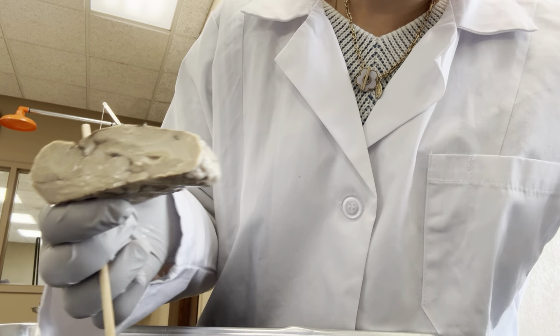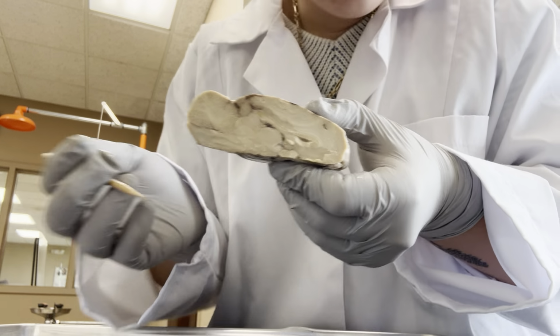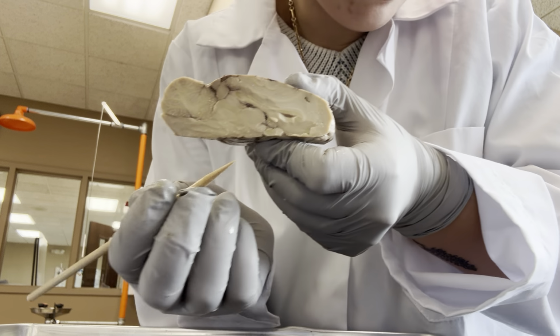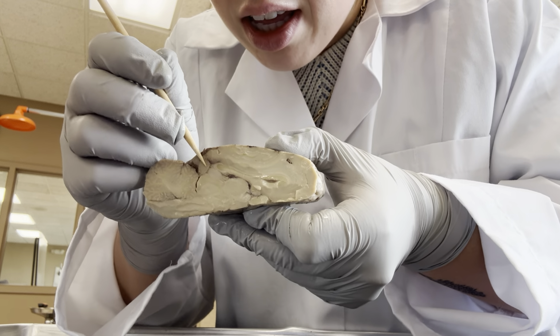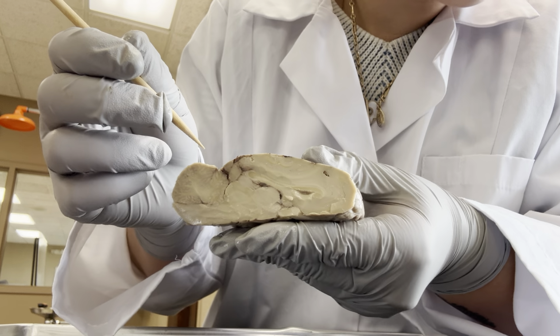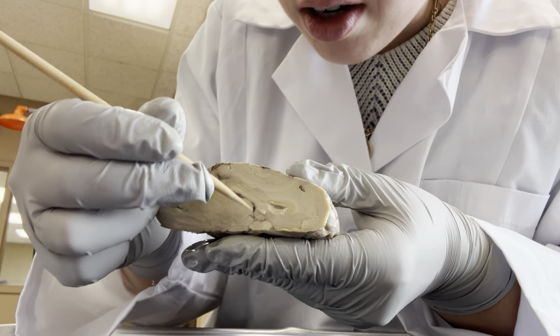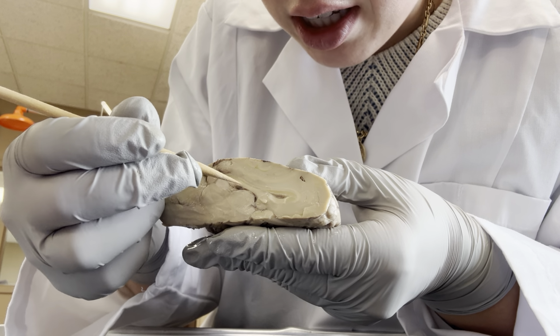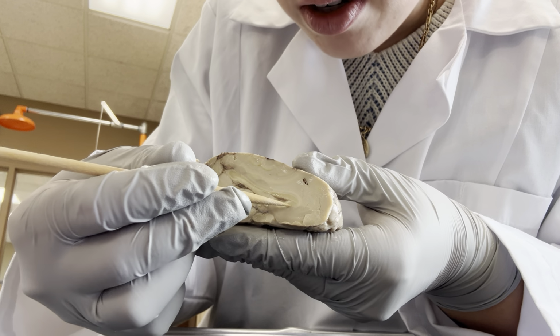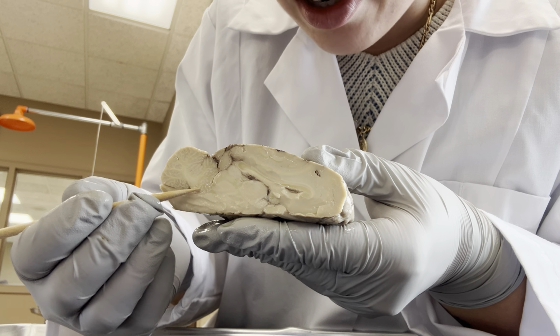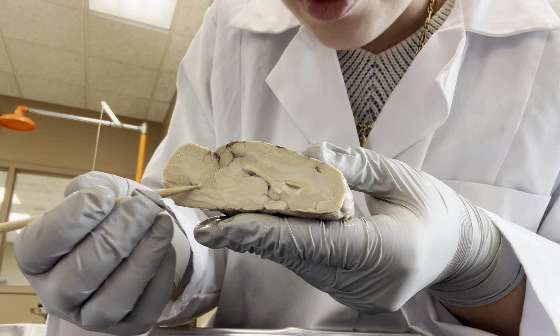We can see better some of these ventricles that we have. The ventricles are located about here is a ventricle, right here, and right underneath here there are ventricles.